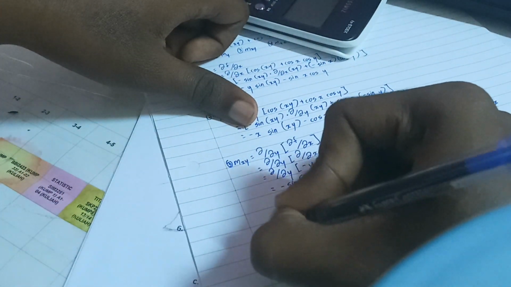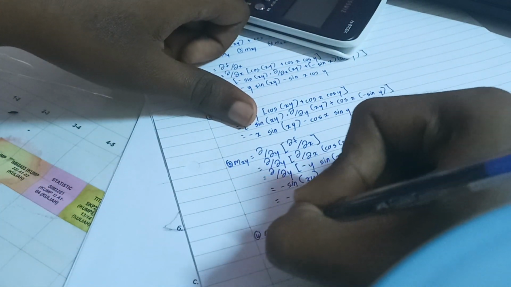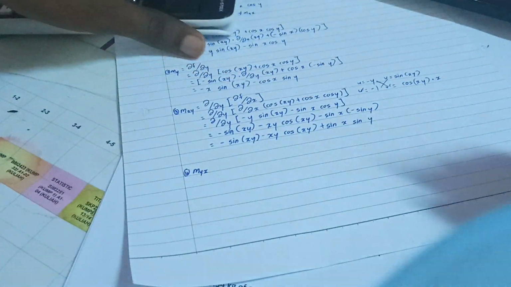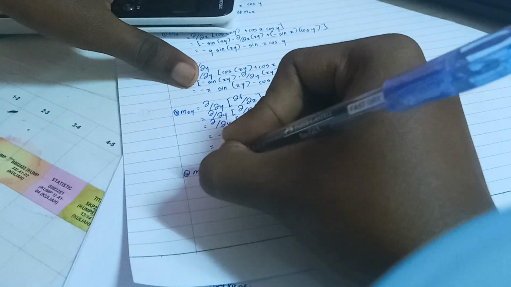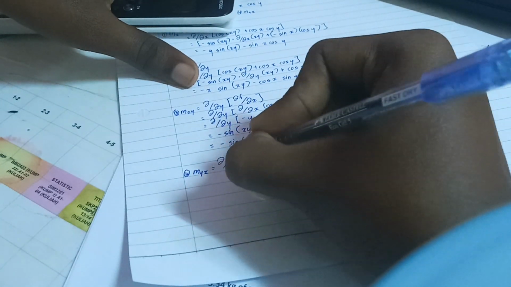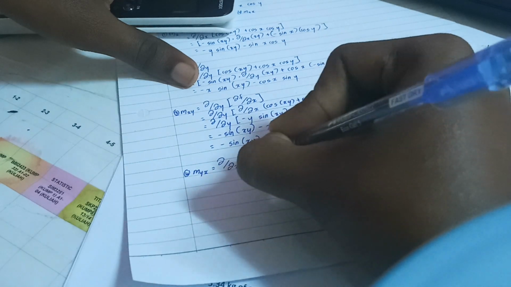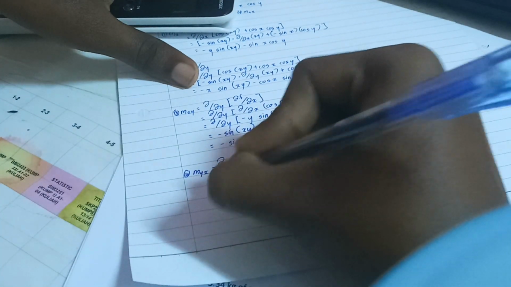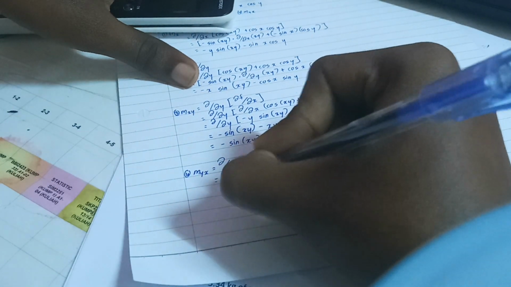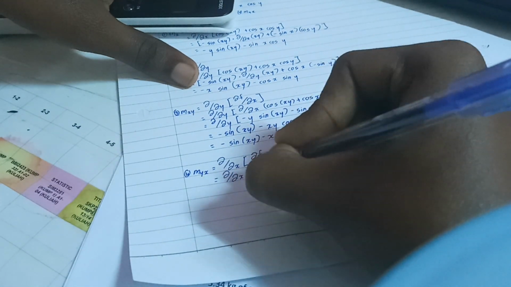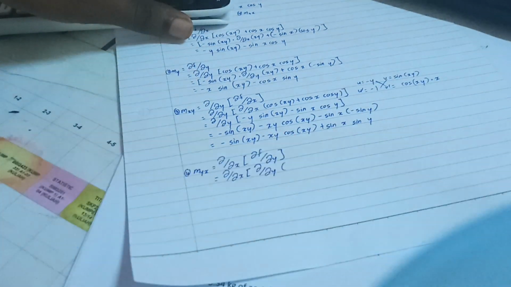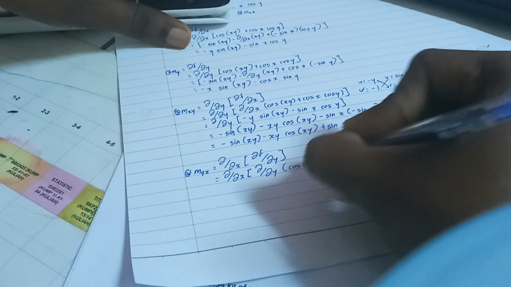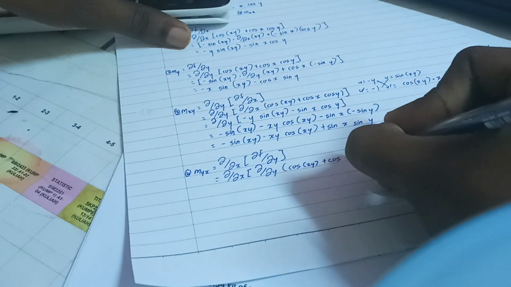Now the final one, which is fyx, we will have to write in the general form first, delta over delta x times delta f over delta y. So as usual, substitute the function, delta over delta y times cos xy plus cos x cos y.